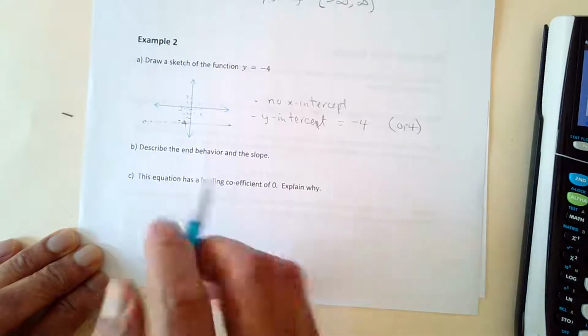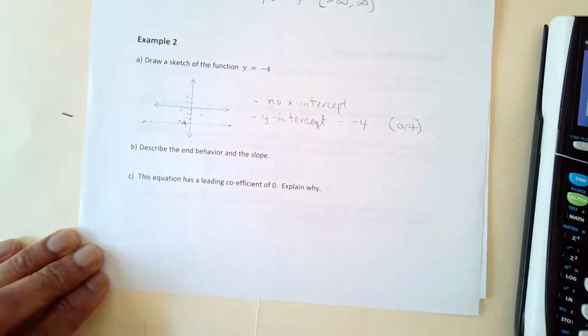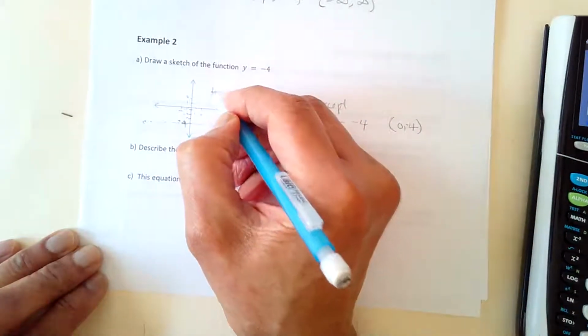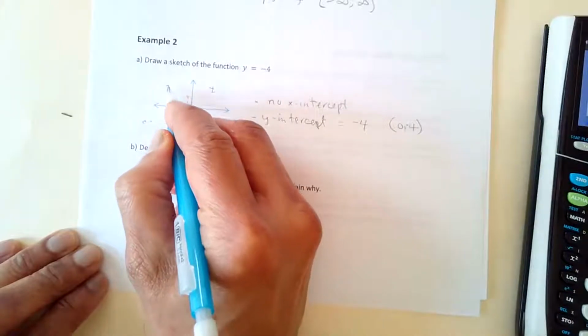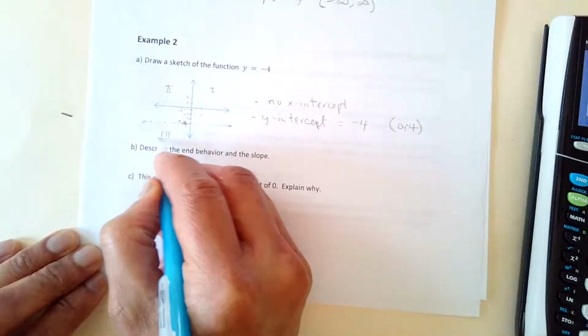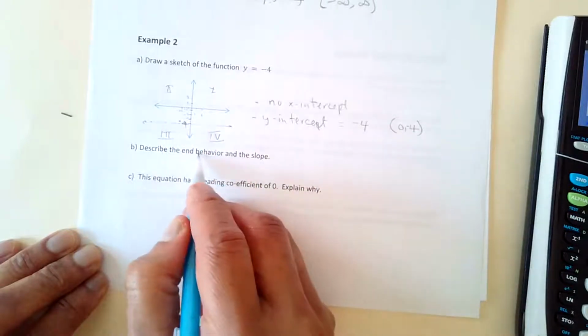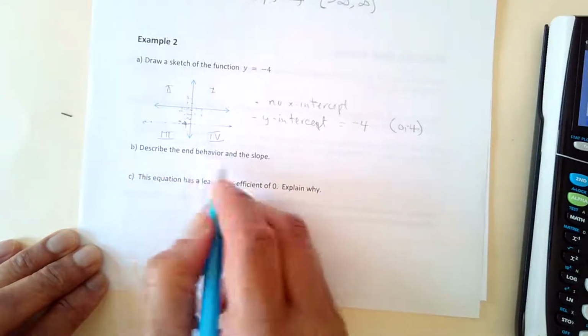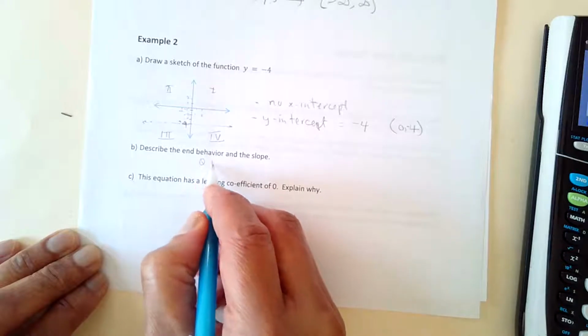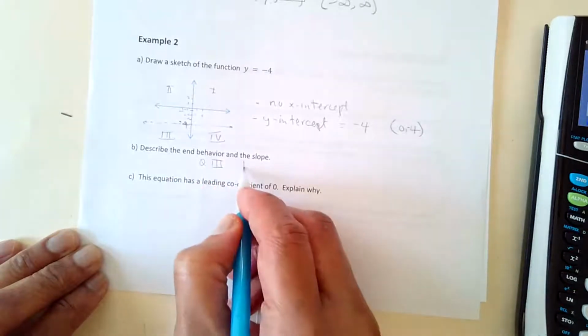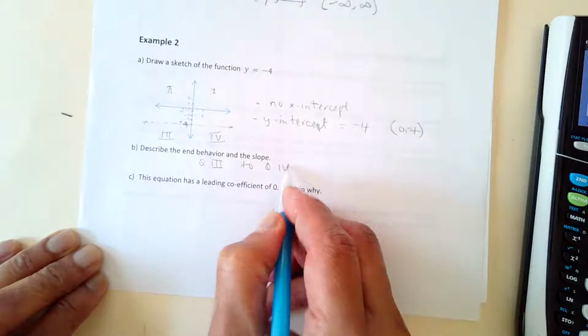The end behavior, as you mentioned, this is quadrant 1, quadrant 2, quadrant 3, and quadrant 4. So the end behavior of the slope is a horizontal line. It goes from quadrant 3 to quadrant 4.